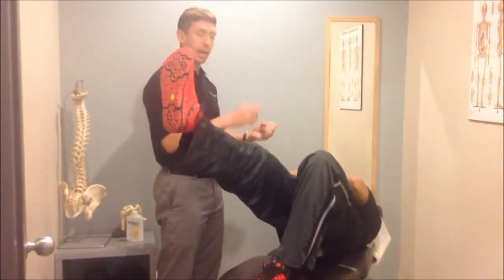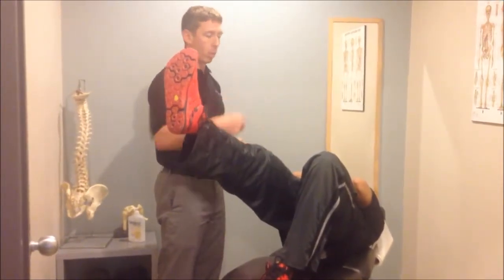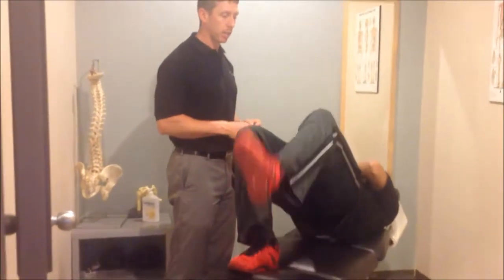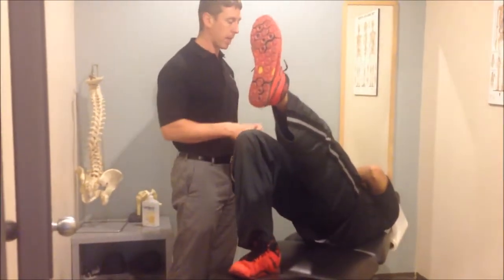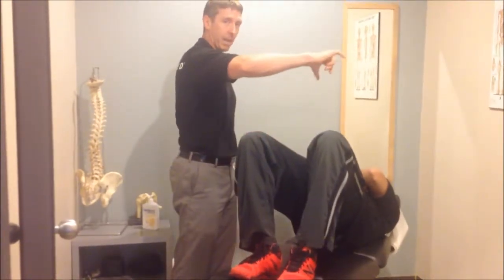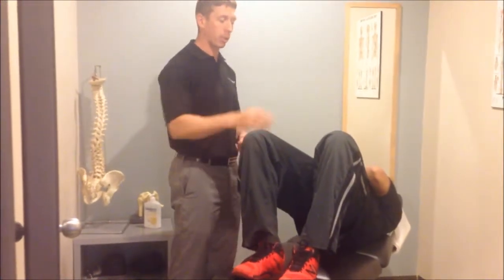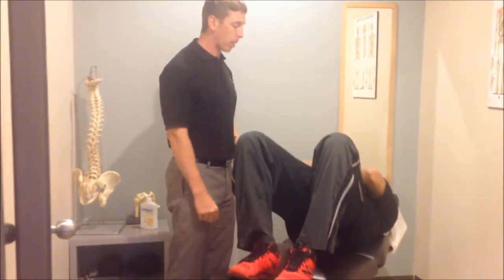Again, do we have any pain and what is doing most of the work? We would compare that to the other side. Very good. We come back down. We're looking to see, does their pelvis dip? Do we see one side dip when we come down on one leg? And let's come all the way down back onto the table.